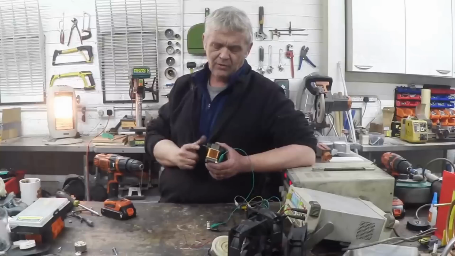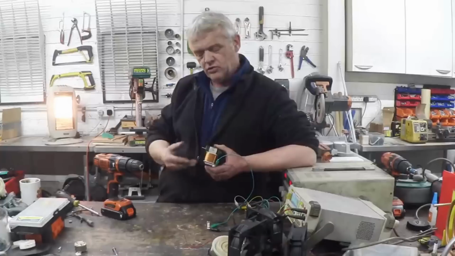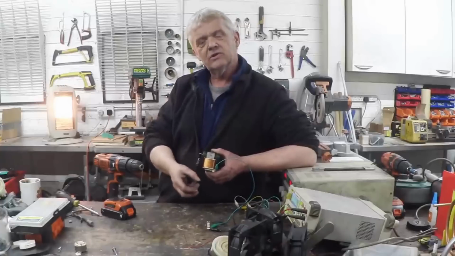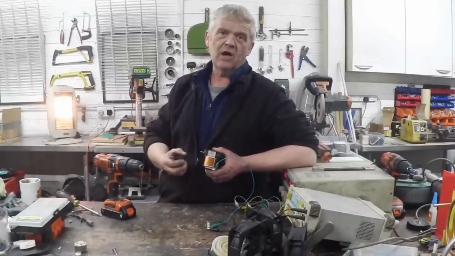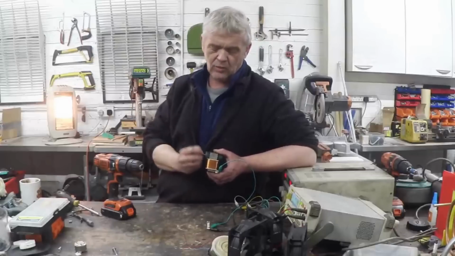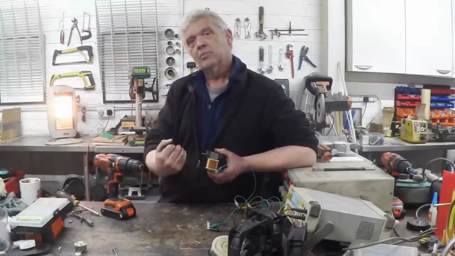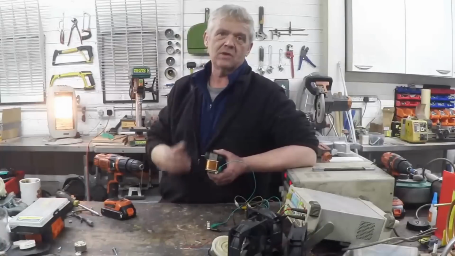So spinning that with lots and lots of turns of wire will get us a usable voltage. That usable voltage can then be translated into current flow. But remember, when that current begins to flow, it will set up a counter torque, and so it will slow this down because it's pushing back on it.